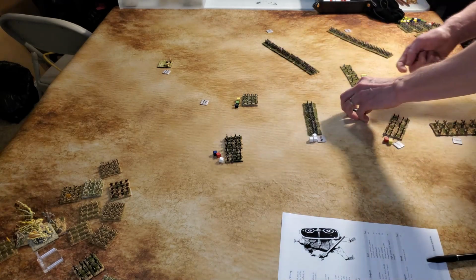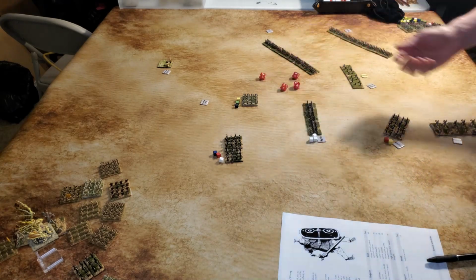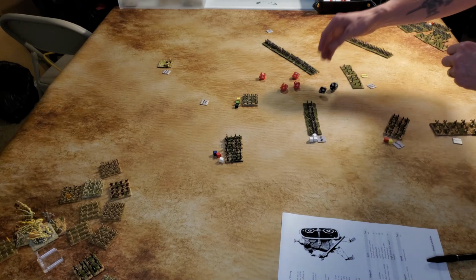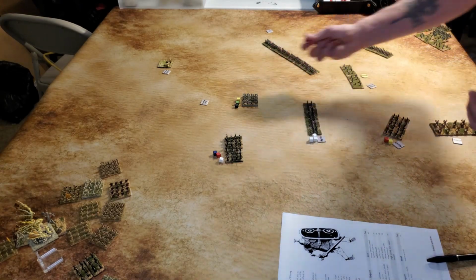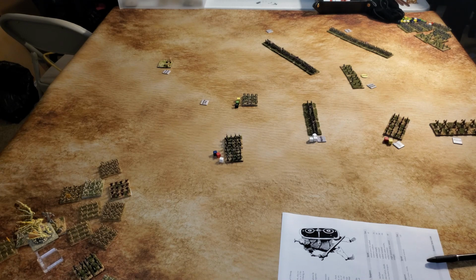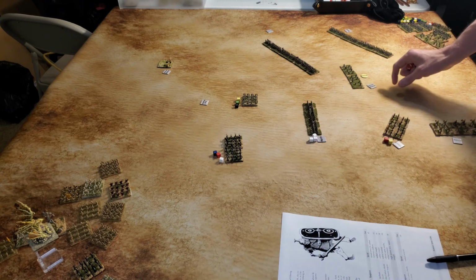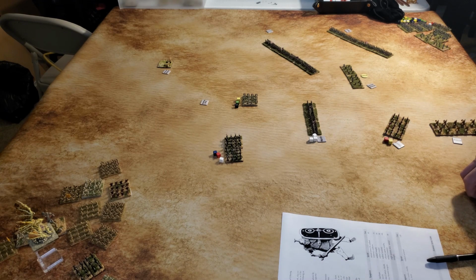The other company on the archers, that's 4 hits. I need a 9, and they passed with a 10. And that is it for second missiles. Let's go to the next turn.